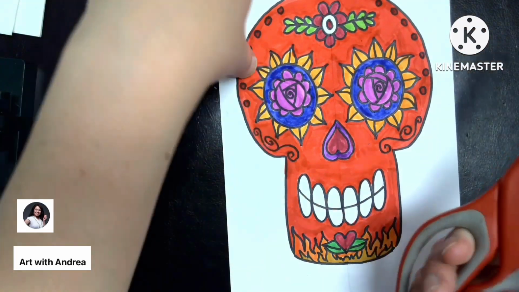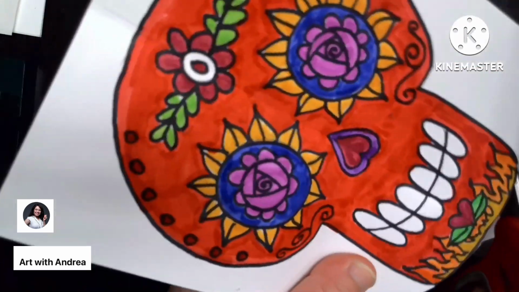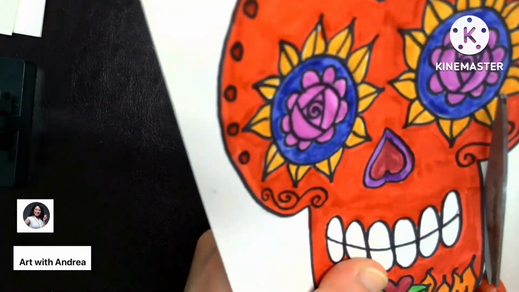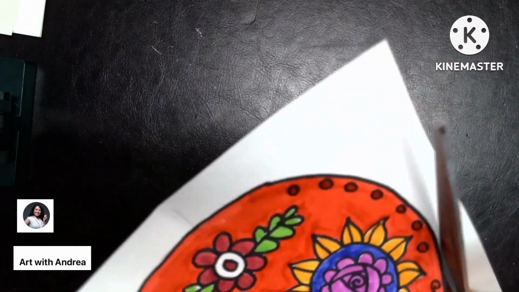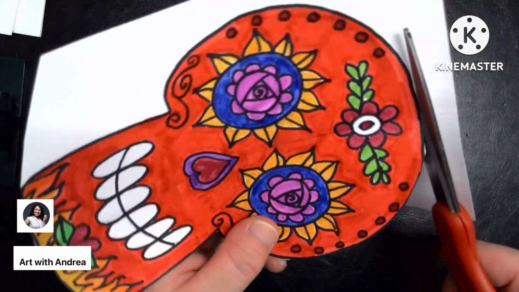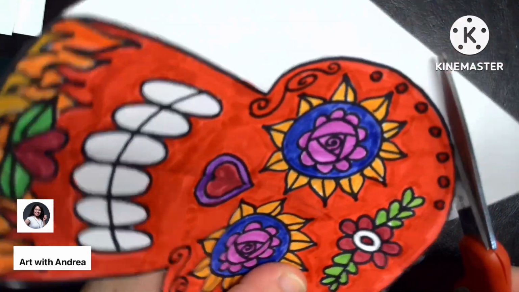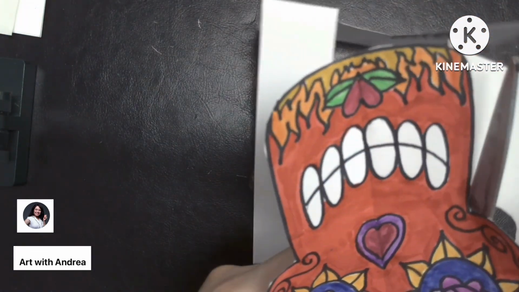Once you have finished coloring your sugar skull, take your scissors and carefully cut out your skulls. However, do not throw away your scrap white paper, because later on in this video, I'm going to draw some roses with leaves that I'm going to cut out and glue onto my black paper, and you might want this paper to draw, color, and cut out and add extra detail to your backgrounds for your skulls.